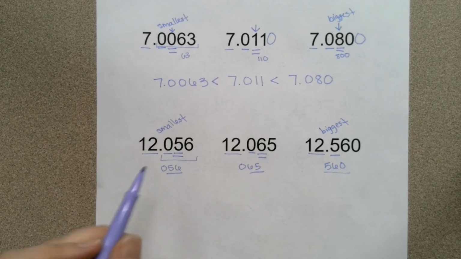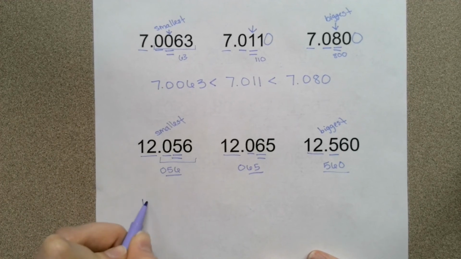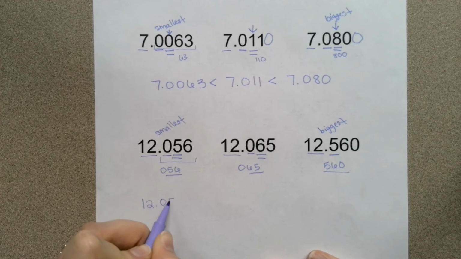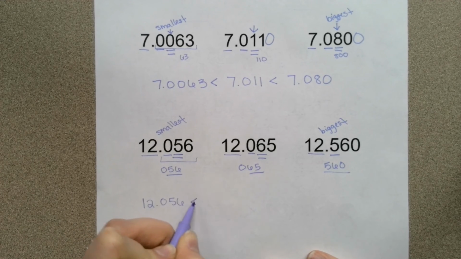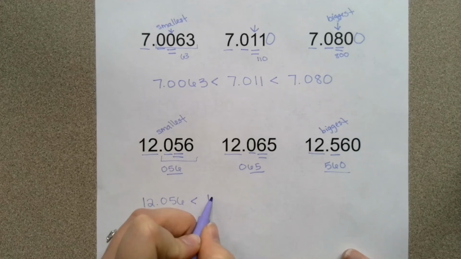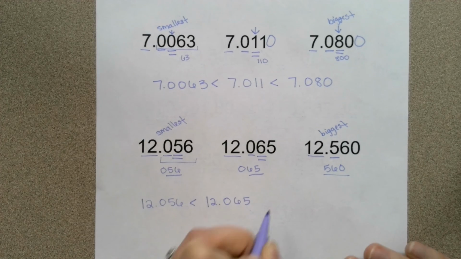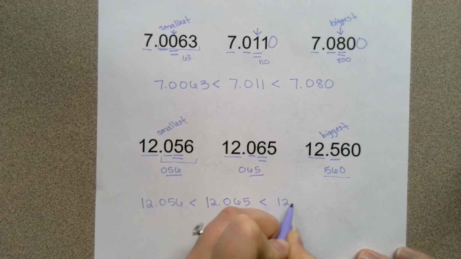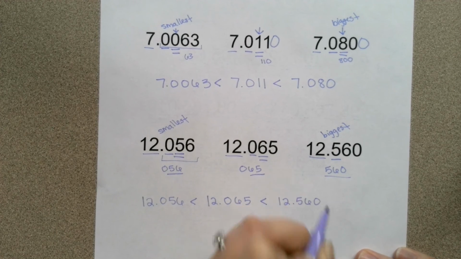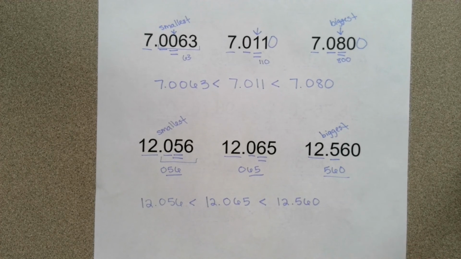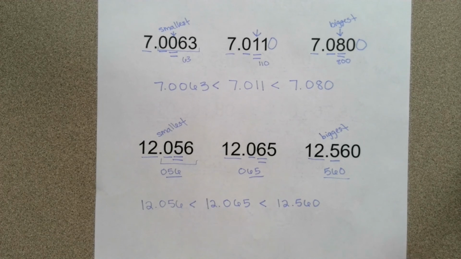So we can use that to order. We know this one's the smallest, so we would say 12 and 56 thousandths is less than our middle number, 12 and 65 thousandths, which is less than 12 and 560 thousandths, or 56 hundredths. And this would be the answer.